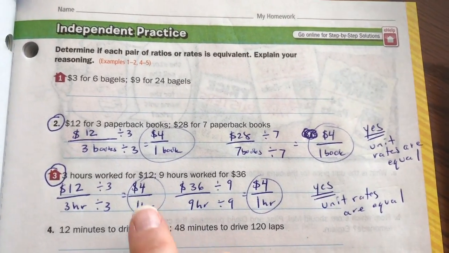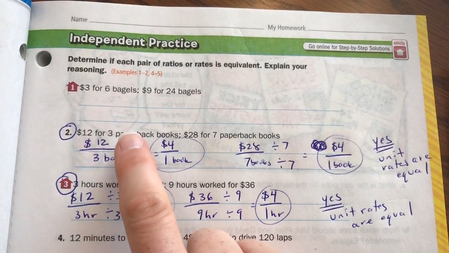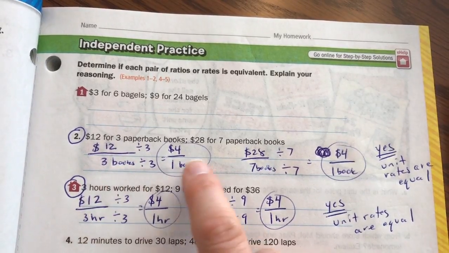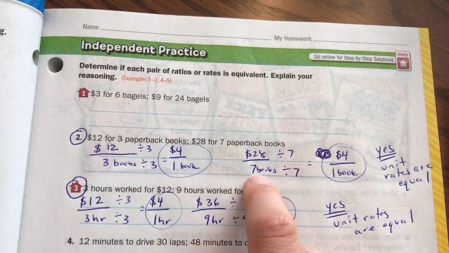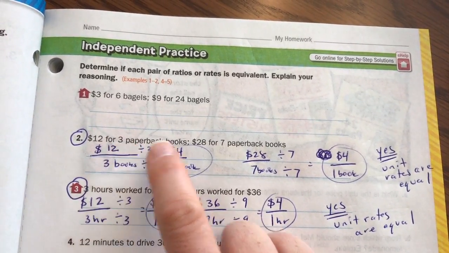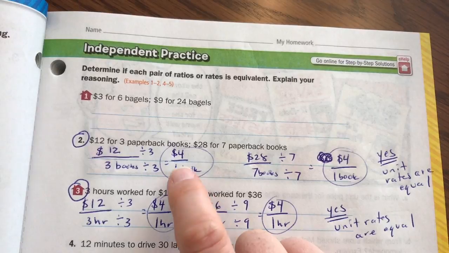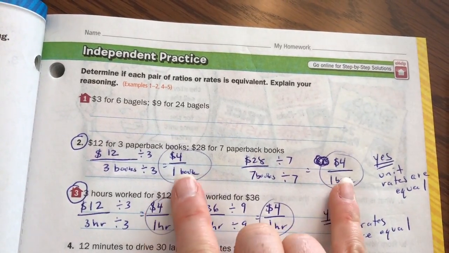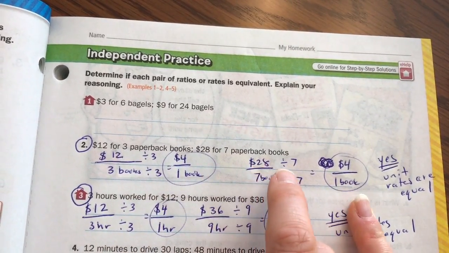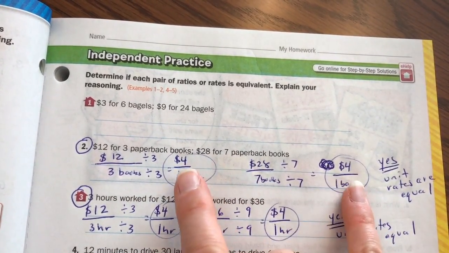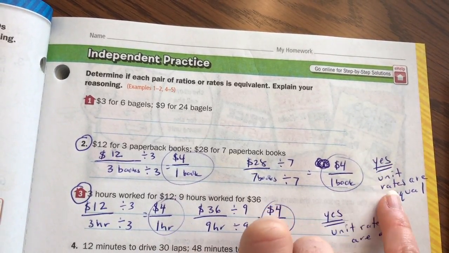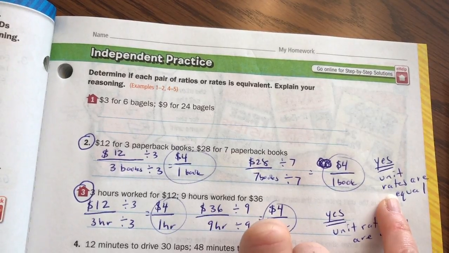All right, let's look at number 2. We had the two rates turned into fractions. So 12 to 3, $12 for 3 books, $28 for 7 books. Now, I found the unit rate because 12 can be divided by 3 and 28 can be divided by 7, so we can get ones in the denominator. So I set this up to find the unit rate. 12 divided by 3 is 4. 28 divided by 7 is 4. The two unit rates are equal. So yes, the rates are equal because the unit rates are equal.